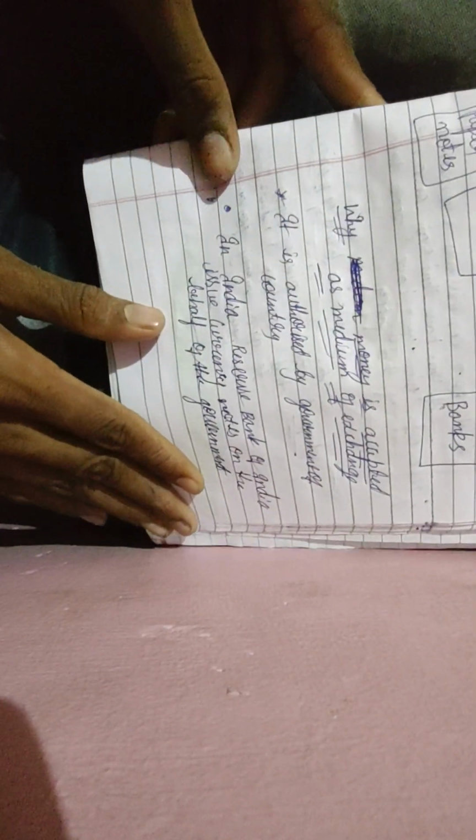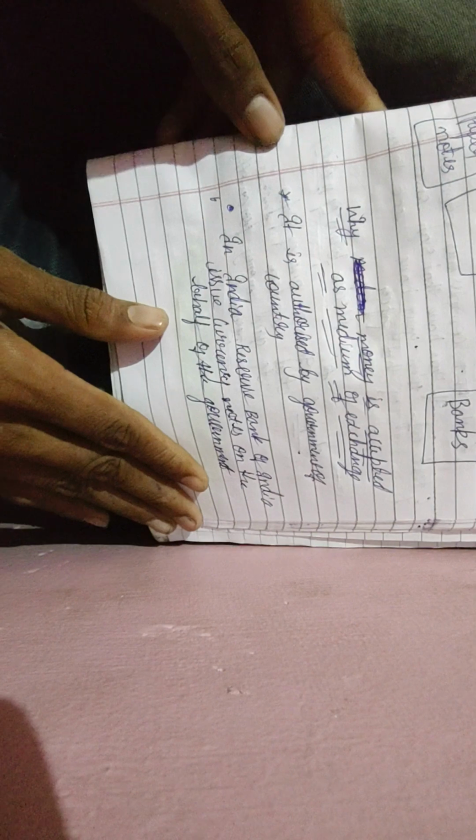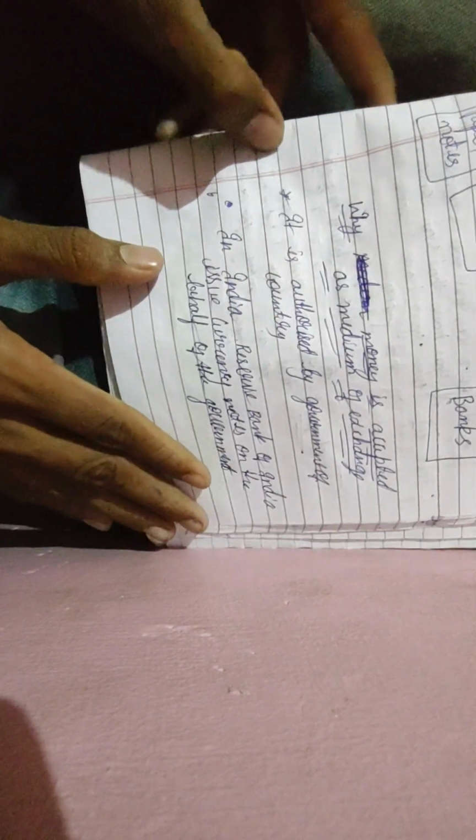In India, the RBI issues currency notes on behalf of the government. The government made the RBI, the Reserve Bank of India, which controls all the banks in India, and it also gives loans to other countries. The note is only a paper, but the sign of the RBI gives it value. I said that the note doesn't have a value. Yes, the note doesn't have any value by itself.